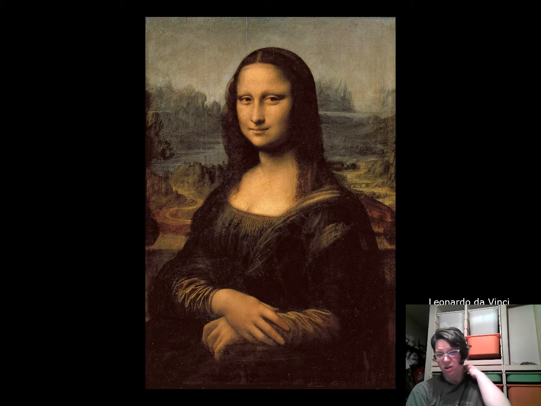He doesn't paint a wedding ring of any sort, so we don't think that this was a particular portrait for a husband or something of that nature. It may have been that she was the wife of a lawyer who the wife passed away in childbirth, but we don't know for sure.